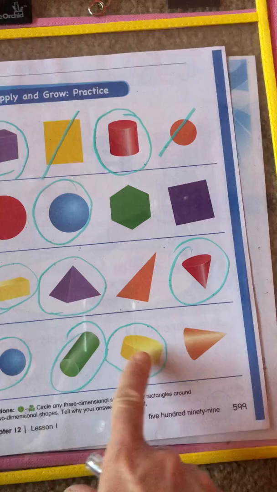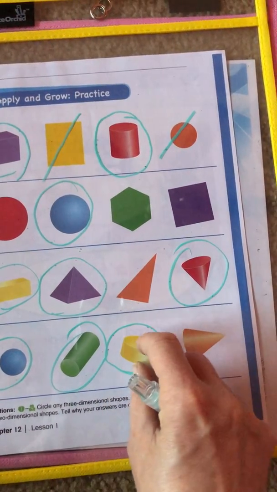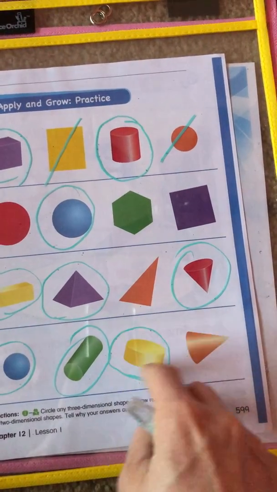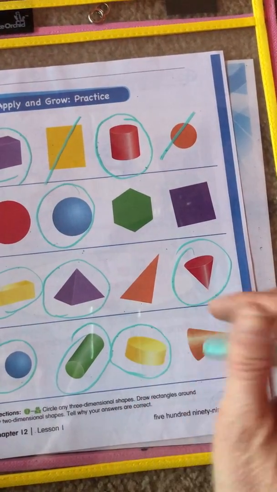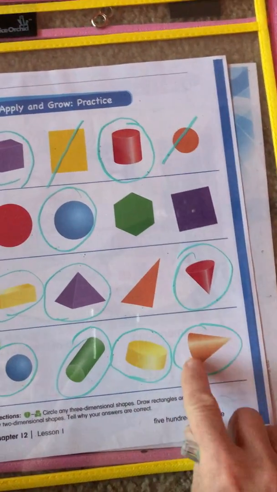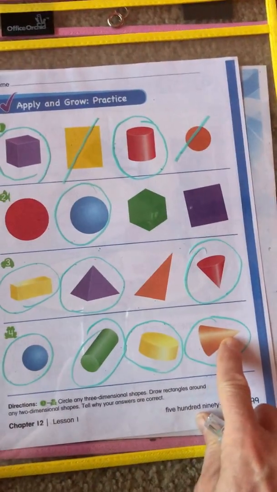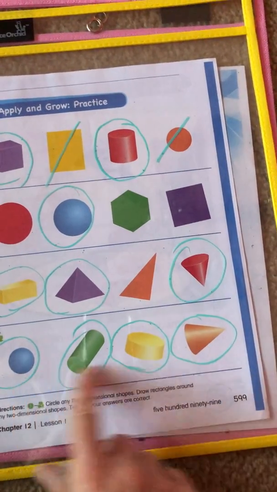Look at how different these two cylinders look. This one is short and stubby, like a can of tuna, and this one is like a log. And here's a cone. I can really see it shiny. So all the shapes down here are solids.